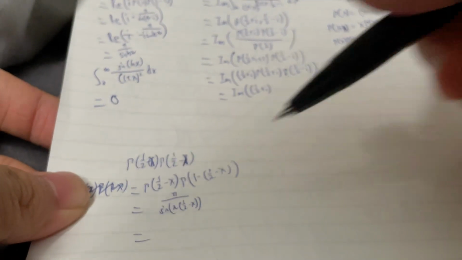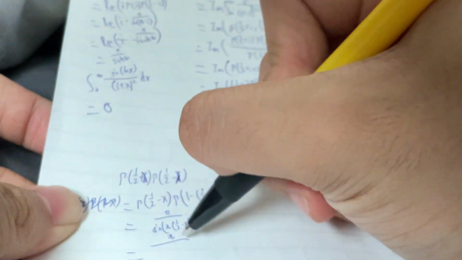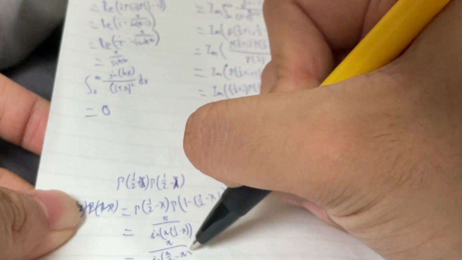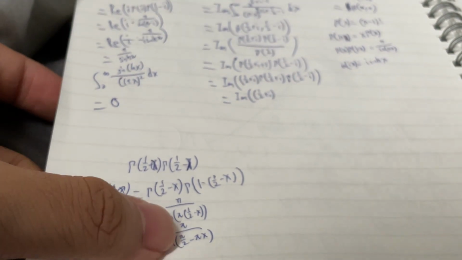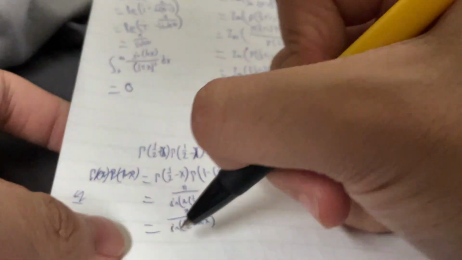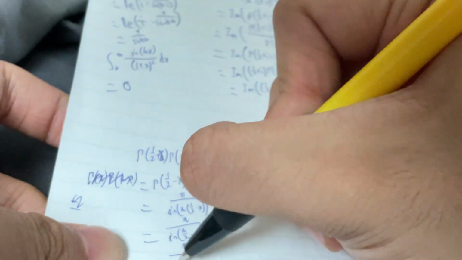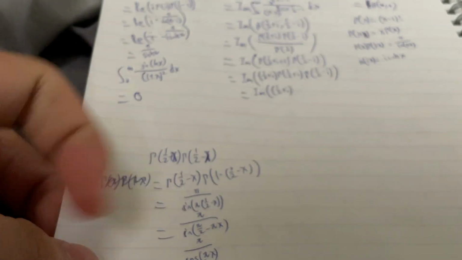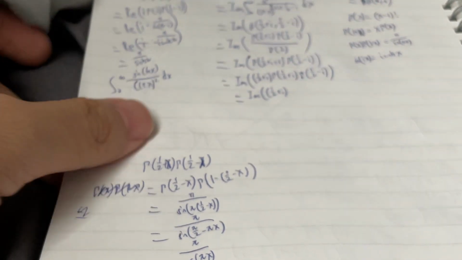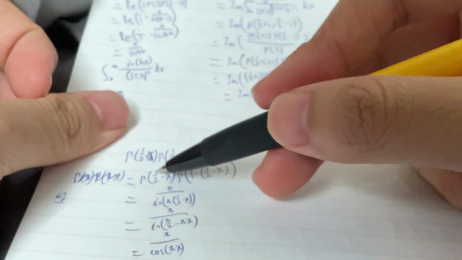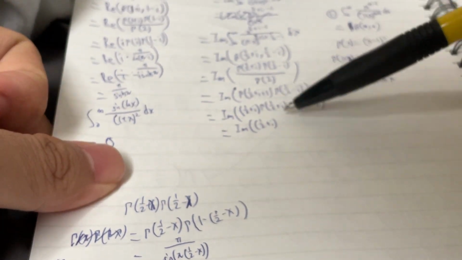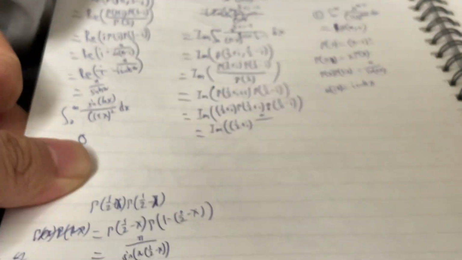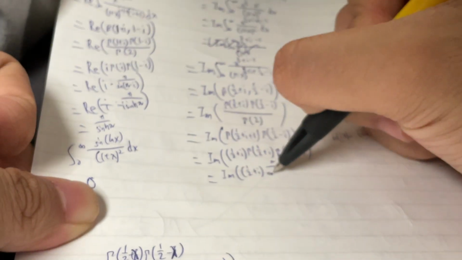So we are going to distribute the pi inside. You get pi over sine of (pi over 2 minus pi x). So what is this? Sine of pi over 2 minus something is just cosine of something, which is really cool. Pi over cosine of pi x. So this one just matches, right? This one is just equal to pi over cosine of pi i.